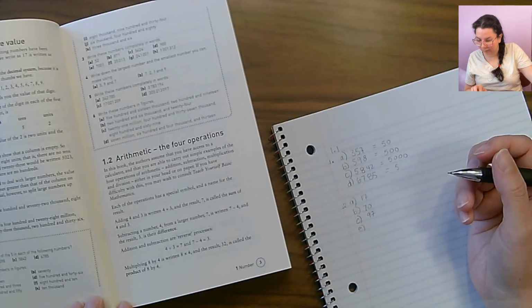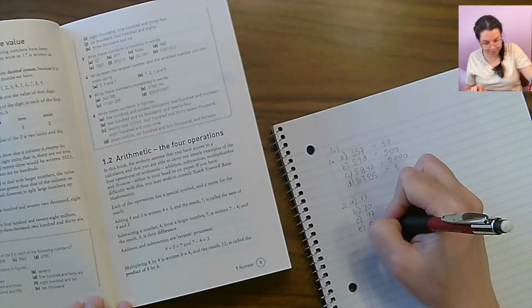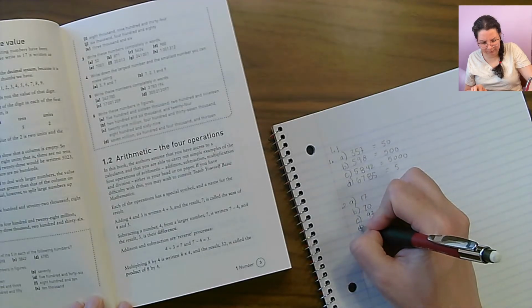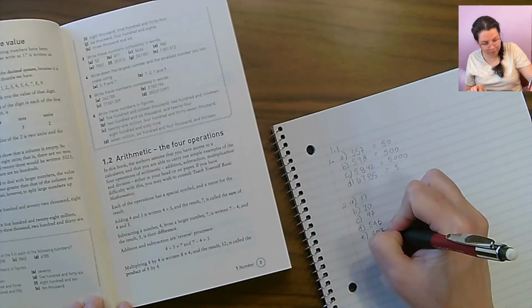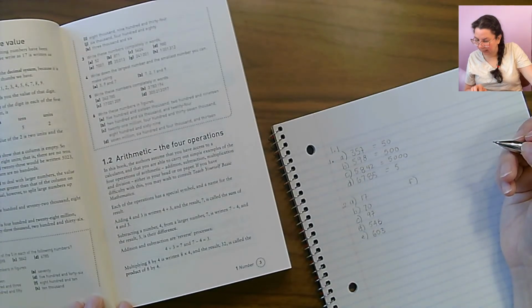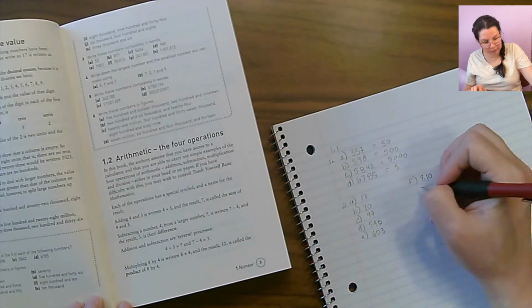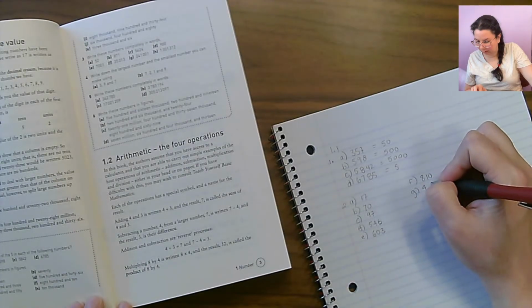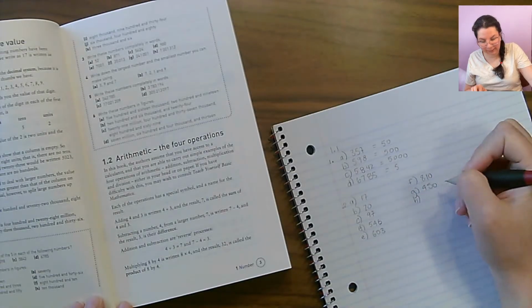D, 546. E. Oh, wait, that was E. A, B, C, D. E, 603. F, 810. G, 450. H, 10,000.